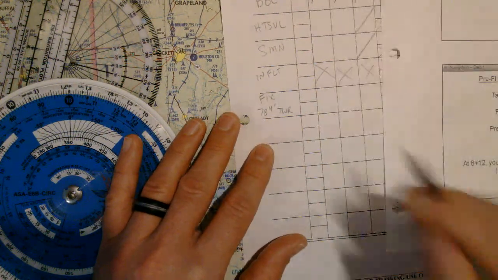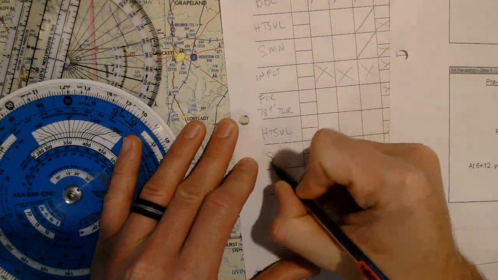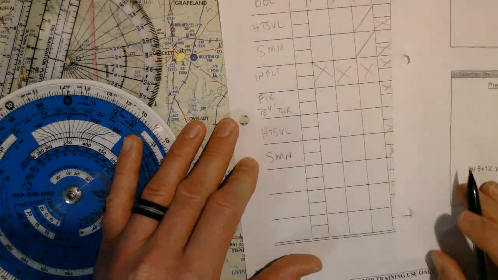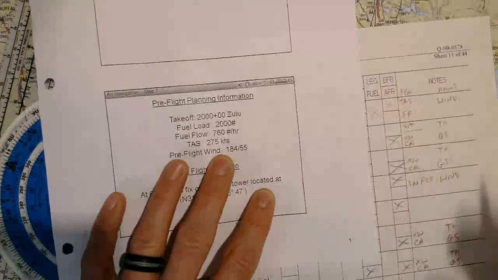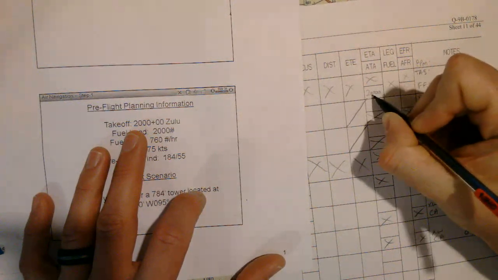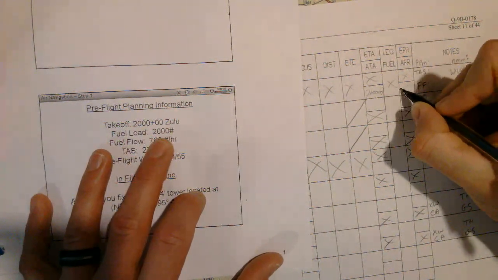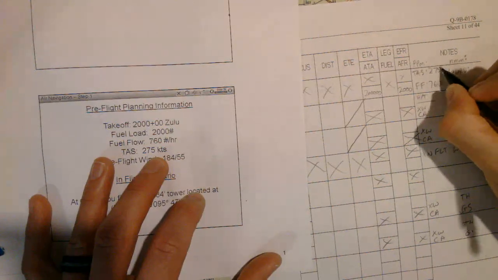Okay, and then you want to get back to Huntsville and Cimarron, so you write those in here. Cool. All right, so those are in there, and then the other givens you're going to want to put in there as well. So switching it up, because in the note sections here we had takeoff time, 2000, 0 seconds. Fuel load is 2000. Fuel flow 760. True airspeed 275.